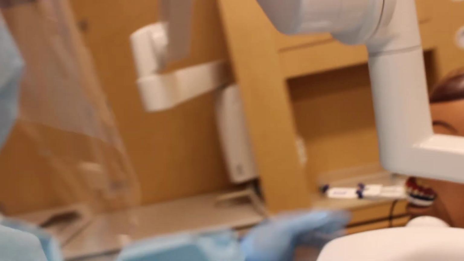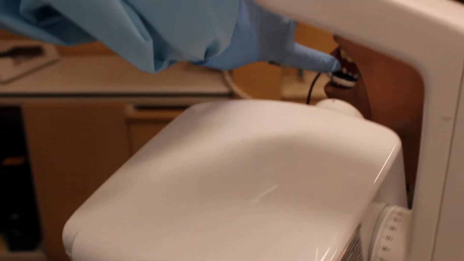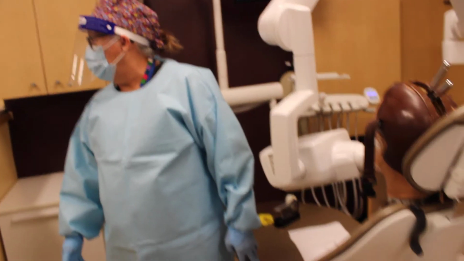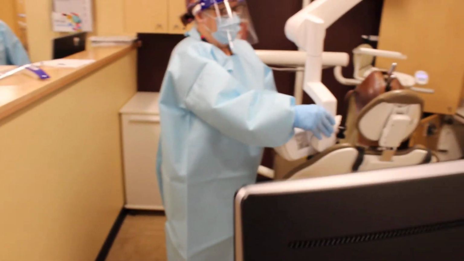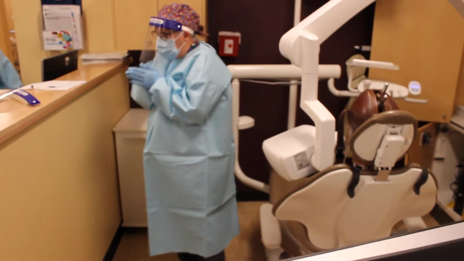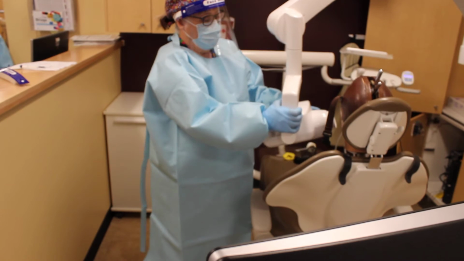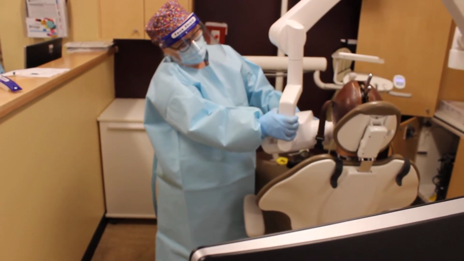Now when we're talking about the horizontal angulation, you're looking so that the central ray goes right in between the contacts. So if I were to do it like this, I would still hit the dot, but would that get the overlapping? Yes. If I were to go like so, it would give me overlapping. So you're trying to go right in between the contacts. So I'm going to point it at the dot, trying to make sure that it goes right in between the contacts.